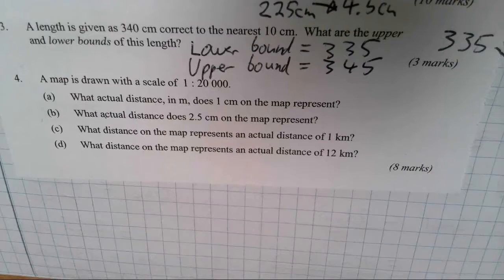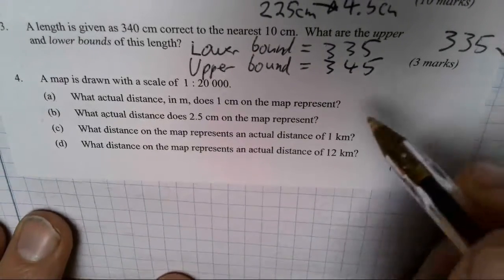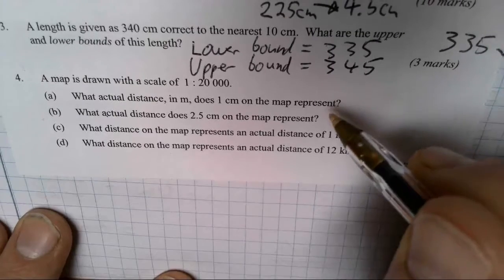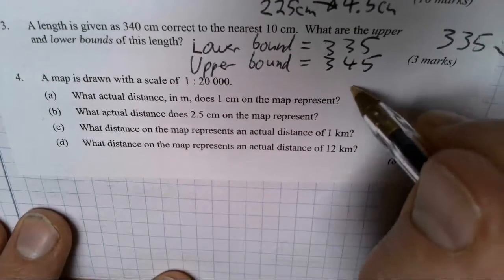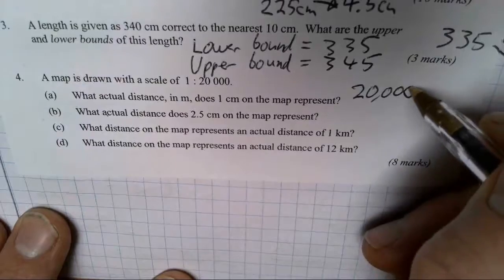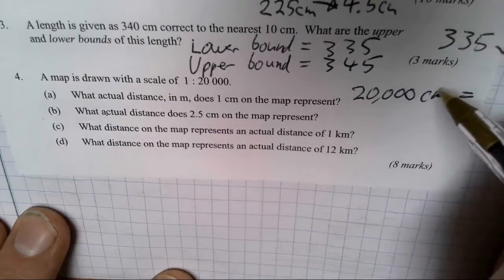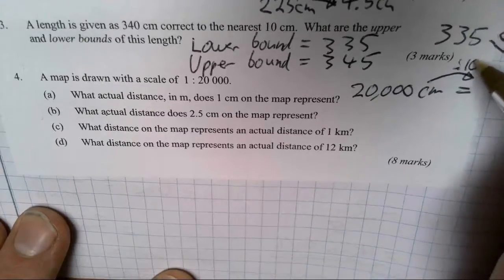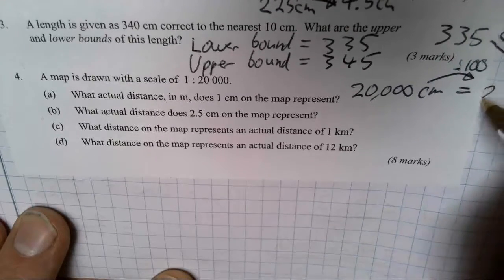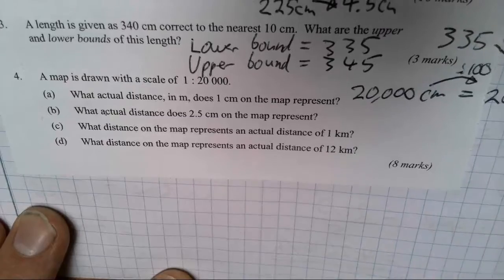A map is drawn with a scale of 1 to 20,000. What actual distance in meters does 1 centimeter on the map represent? So if 1 centimetre on the map, it's 20,000 centimetres in the real world. Now 20,000 centimetres is the same as, I need to divide by 100 to change centimetres to metres, so it's 200 metres.